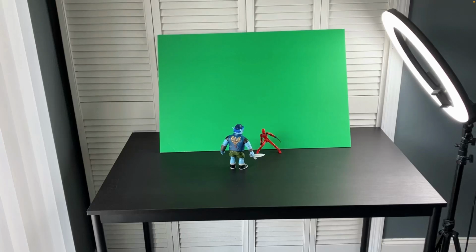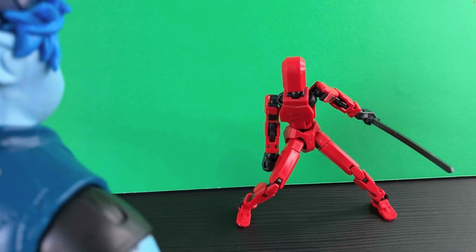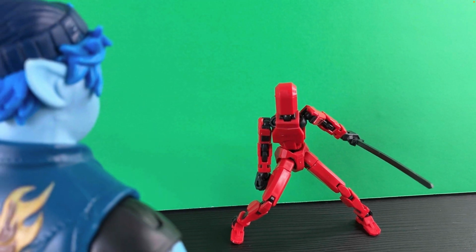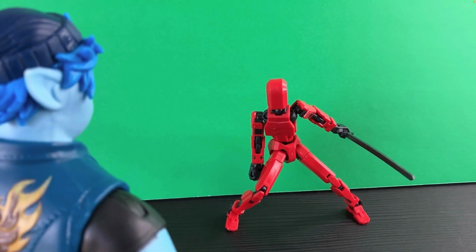In this video, I'll show you how to incorporate the green screen and how to work with it in post. And by post, I mean Premiere Pro. Let's zoom in and get the over-the-shoulder shot. And this looks great, except the floor that the character is standing on is black instead of green.